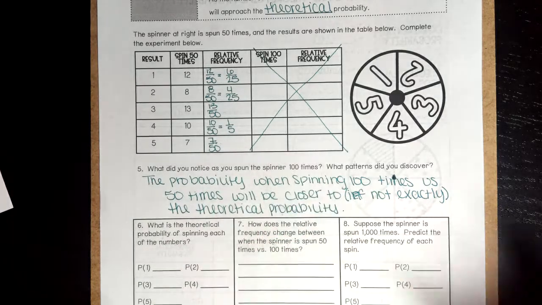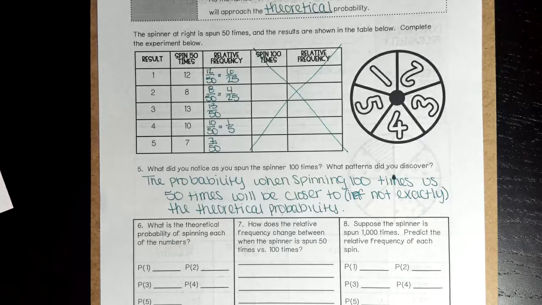This works just like if you were flipping a coin. If I were to flip a coin 50 times and then I were to flip it 100 times, I would get closer to that 1/2 theoretical probability with my 100 times versus my 50 times.